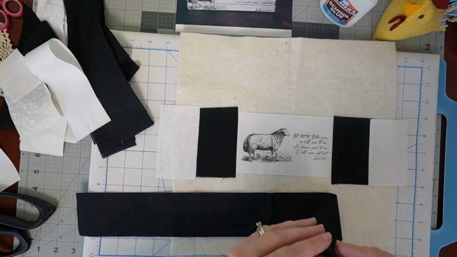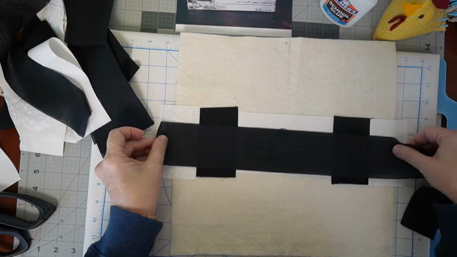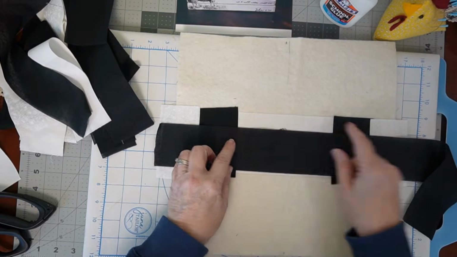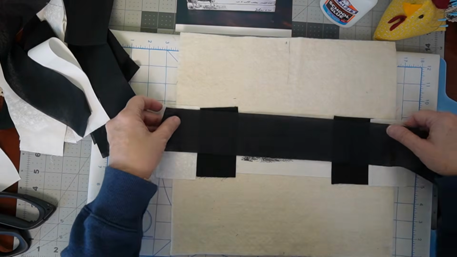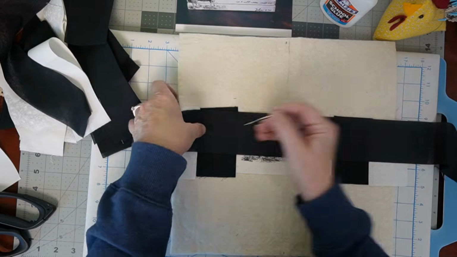Is this 2 of them? It is. Right sides together, and I'm going to line up with the top of our printable. And then we'll pin that.